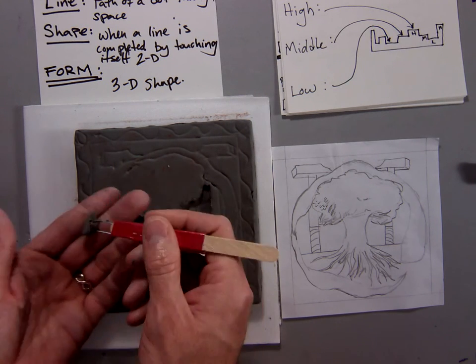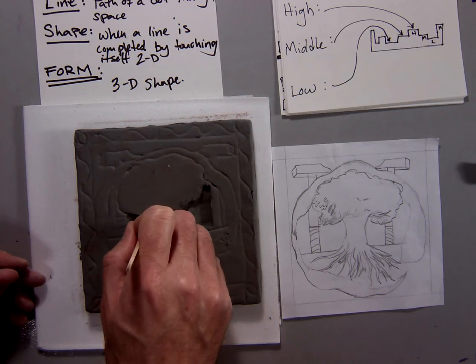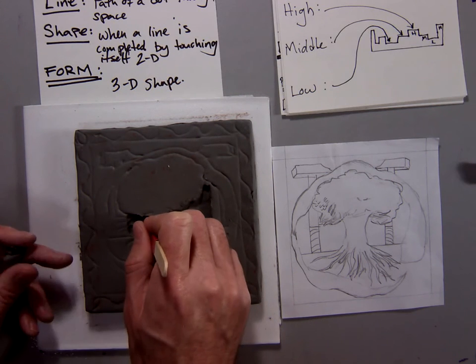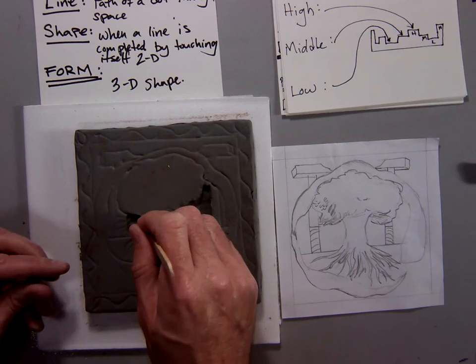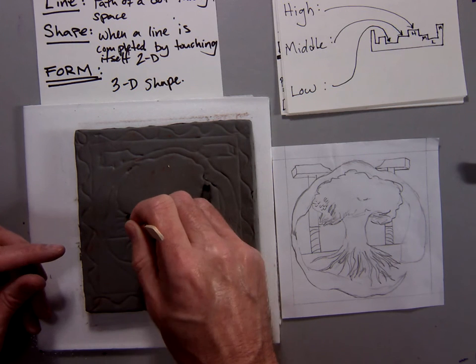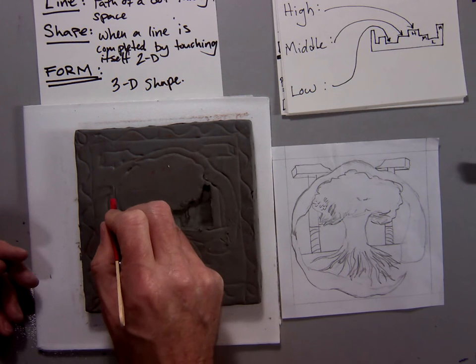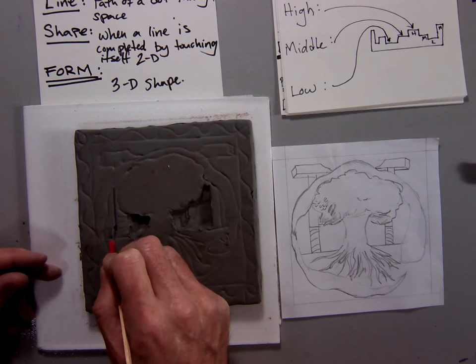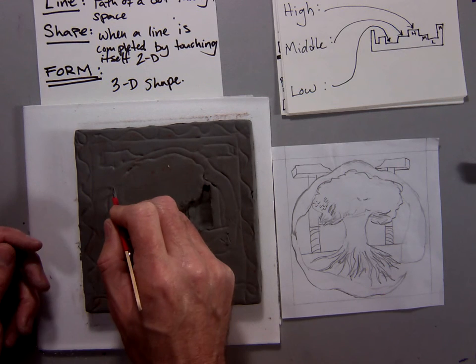Notice how I just hold it in my hands as I go, and then I roll it into a ball with my hand as I'm working to keep it from all piling up on the table.